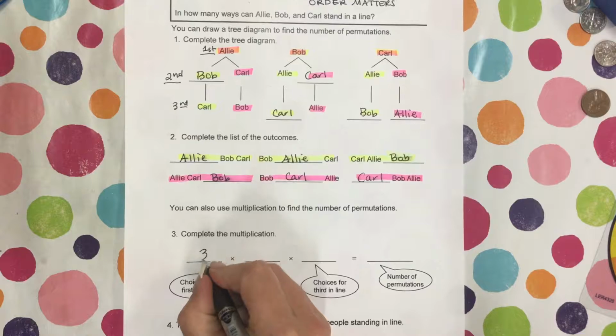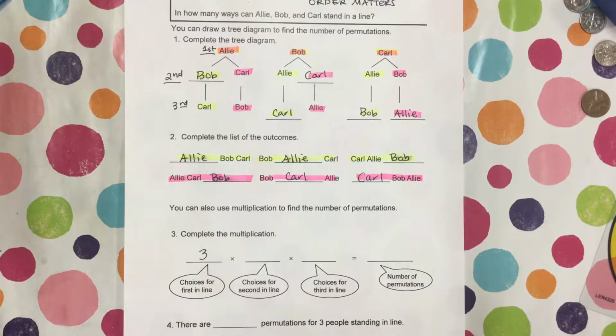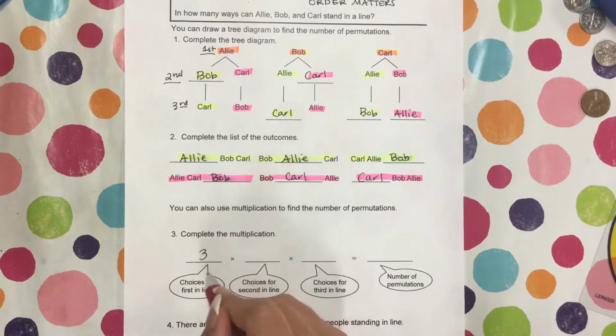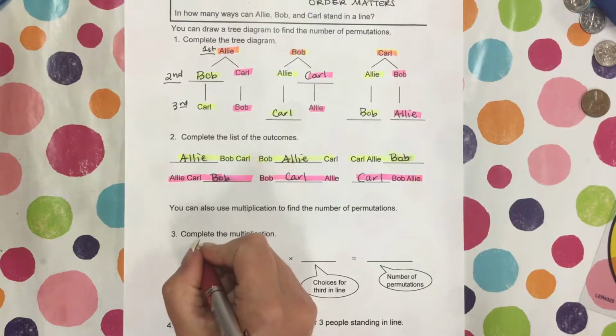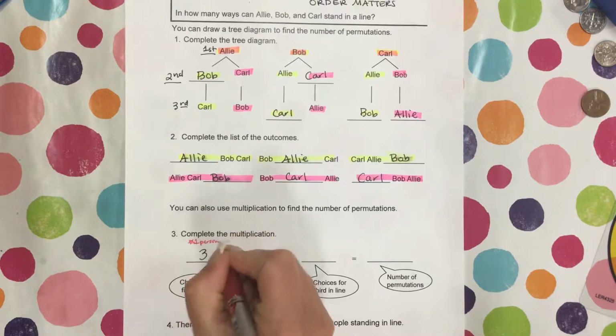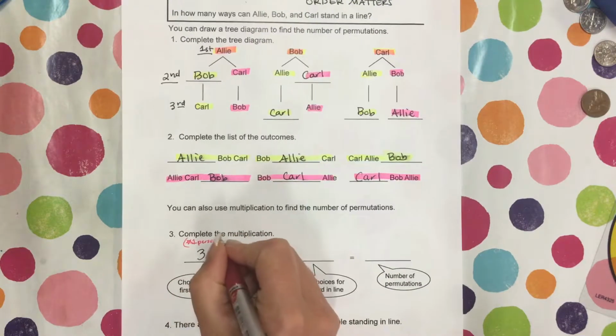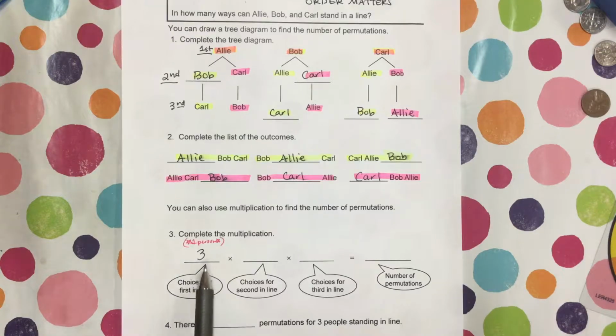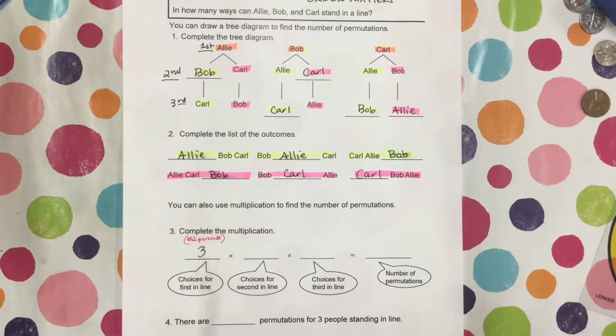So we'd have 3. But what we need to understand is that when we have those 3 people, one person is ultimately going to be here. We're going to have one person, right? So that's the thing that we have to remember, and I'm going to put that in parentheses. So we have 3 options. It can be Allie, Bob, or Carl, right? But at the end of the day, one person is going to end up being in first.